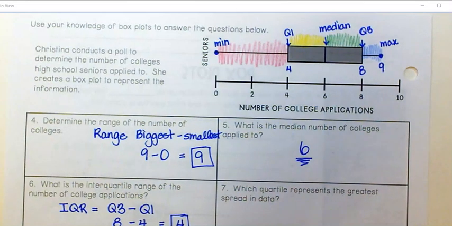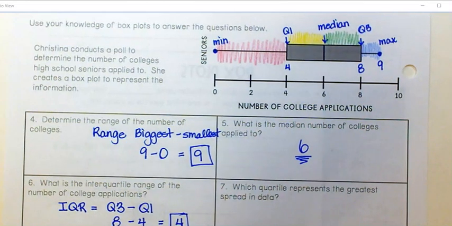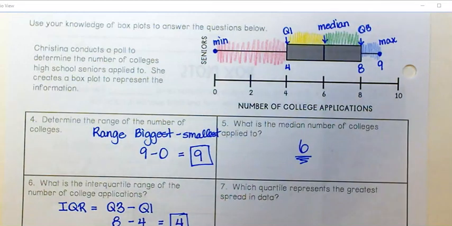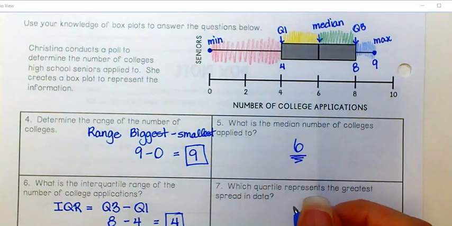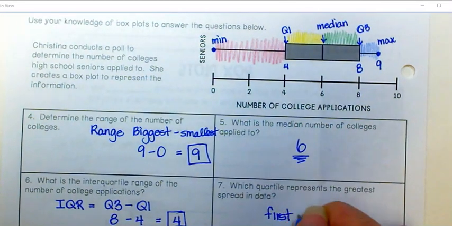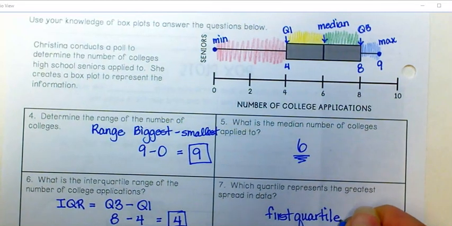Which quartile represents the greatest spread in the data? Which one is widest or has the biggest range, covers the most space? And that is going to be your first quartile.